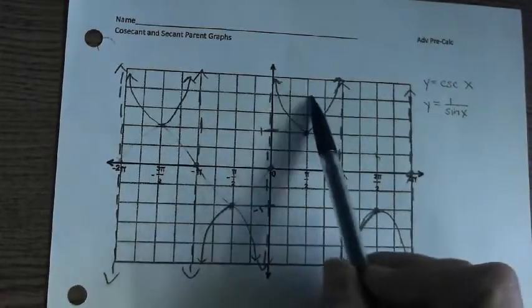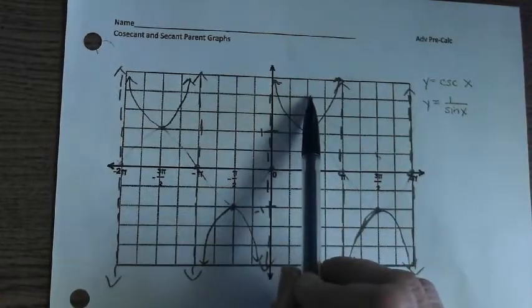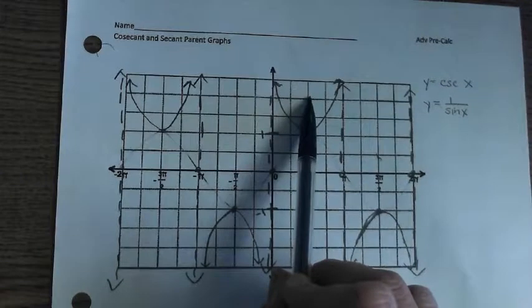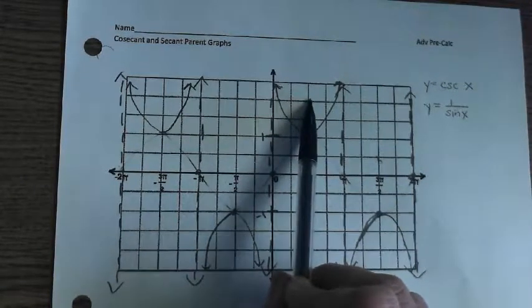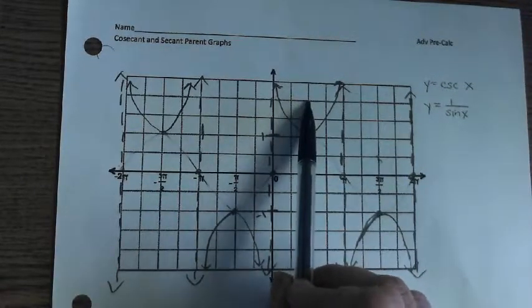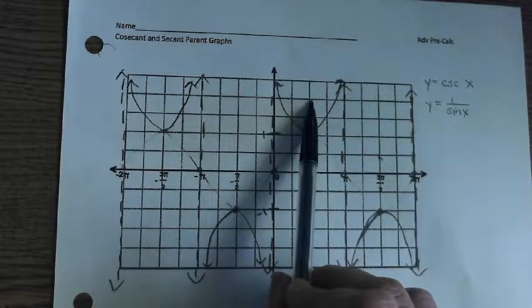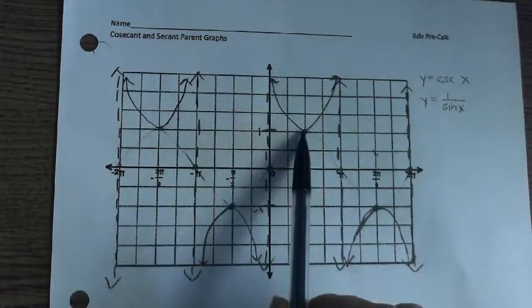Pi over 2, 2. Yeah. That's where the maximum of my sine curve would be. It's going to be a little bit tricky, though, because you're not going to really reflect off that maximum, because that maximum is not at 1. So the reciprocal of 2 is not also 2. It works with 1 that way because the reciprocal of 1 is 1.